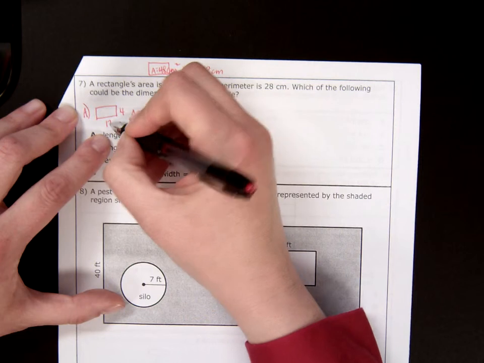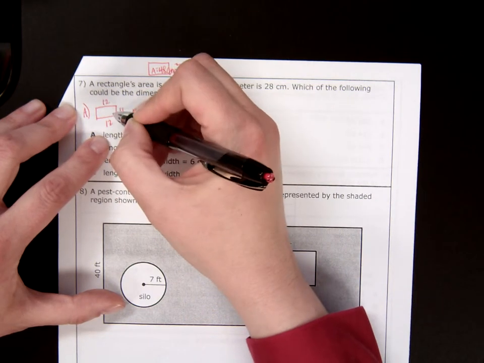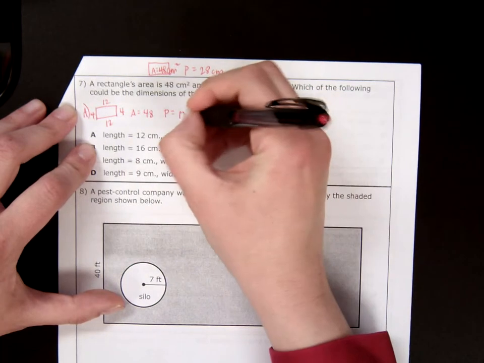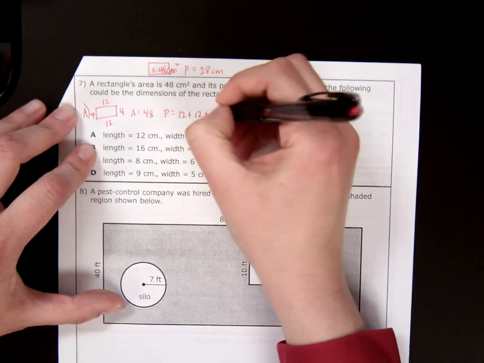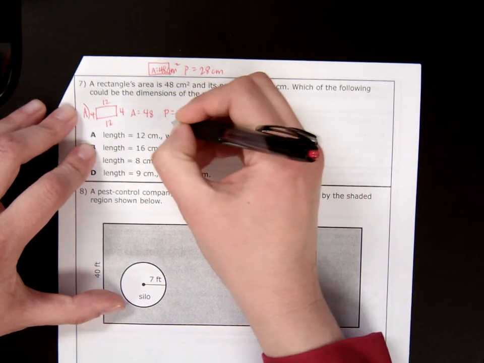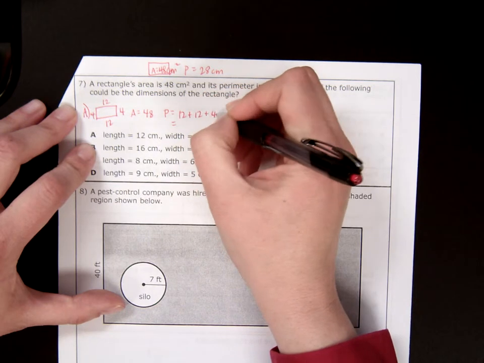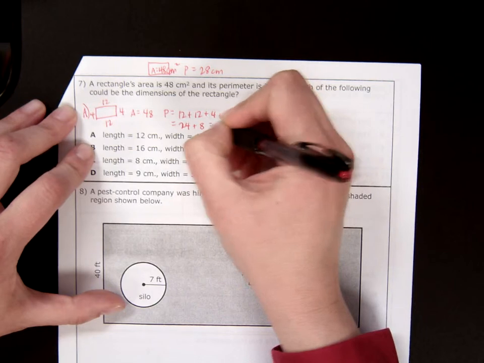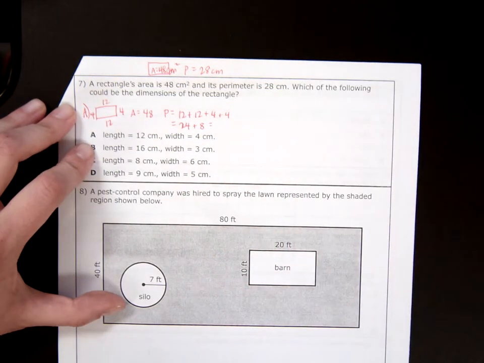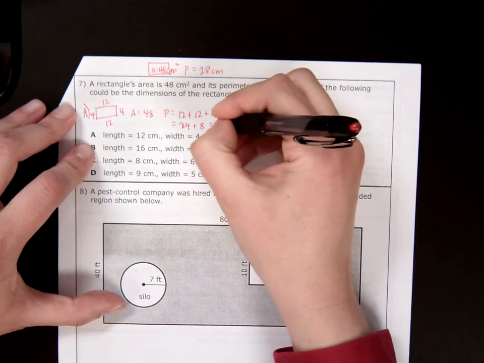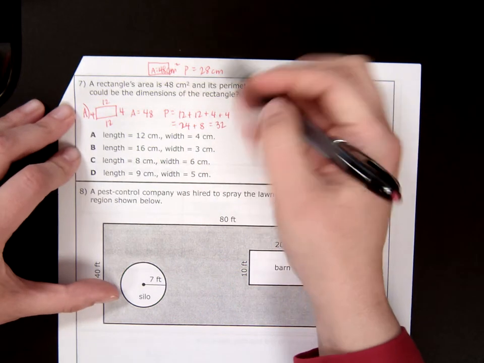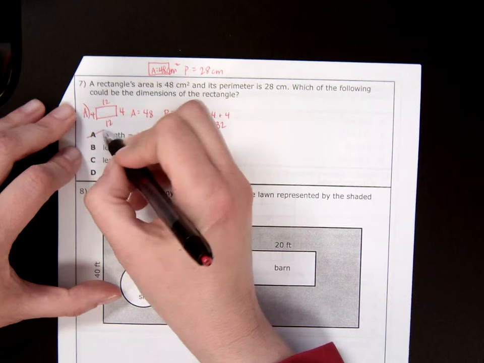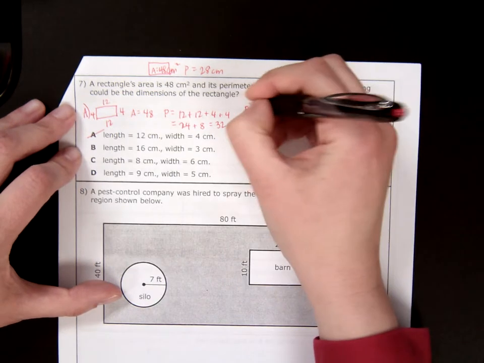Okay, what about the perimeter? The perimeter is going to be 12 plus 12 plus 4 plus 4. So that's 24 plus 8. What is 24 plus 8? 32. Oh, that's not what we want. We want a perimeter of 28. So A is not our answer. All right, let's check B.